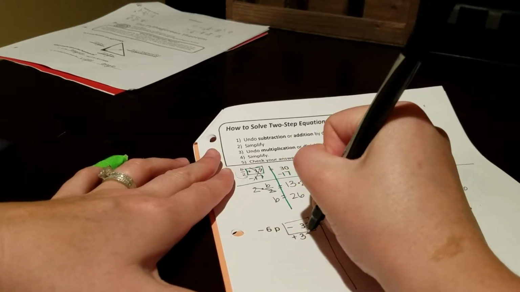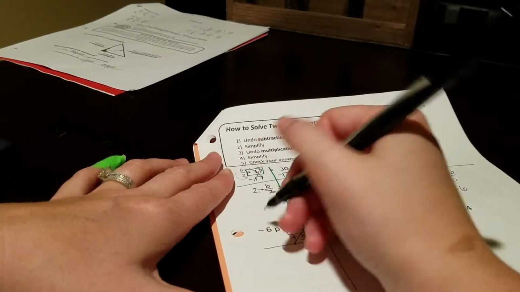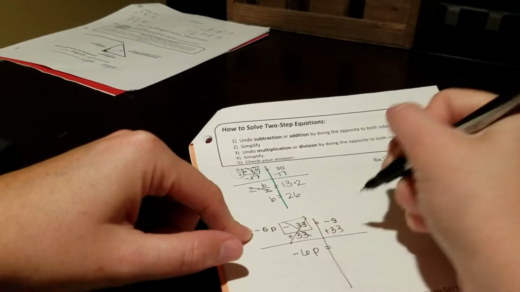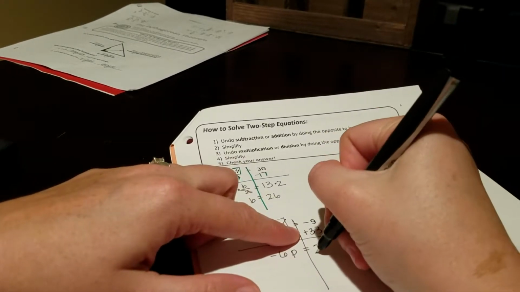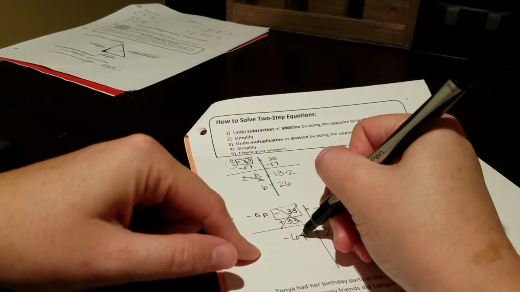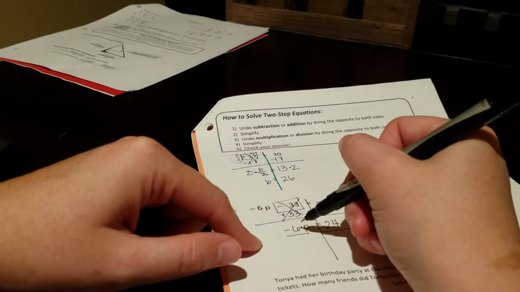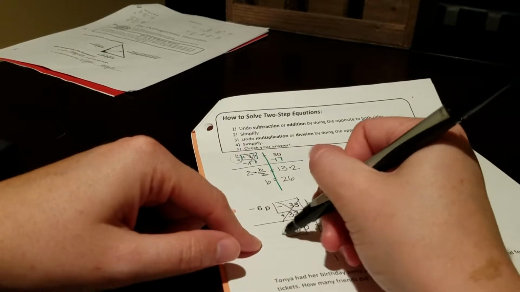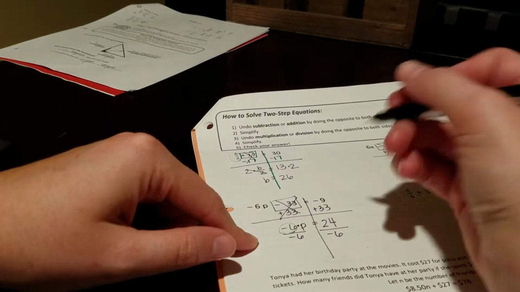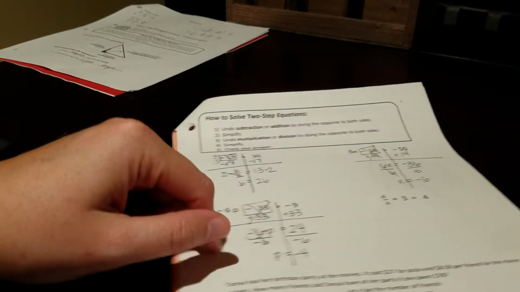Down here, here's my armadillo, the minus 33. So add 33. Cross off. Be careful, this is a negative out front, so go ahead, bring it down. And negative 9 plus 33 is going to be 24. Negative 6p really means negative 6 times p, so we have to divide to undo it, and we're dividing by whatever is stuck to the p, which is a negative 6. We're going to divide by negative 6, do it on both sides. We get p equals negative 4.